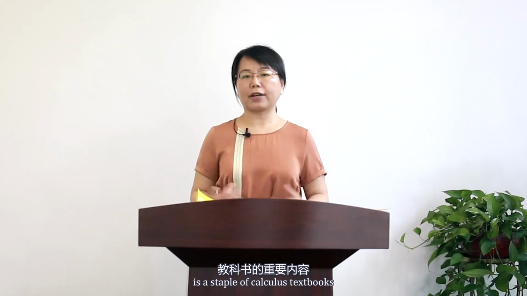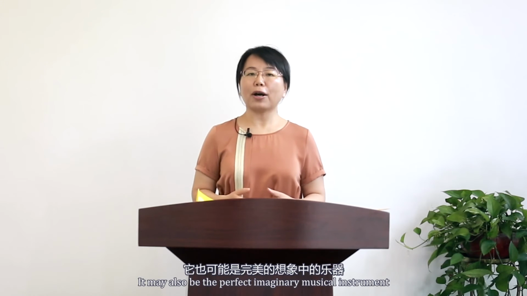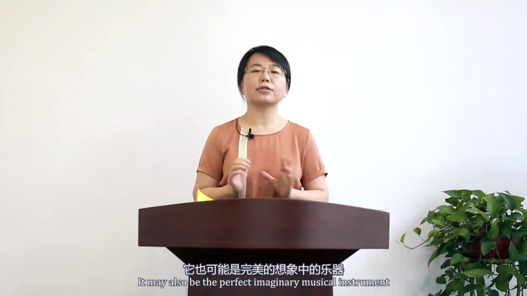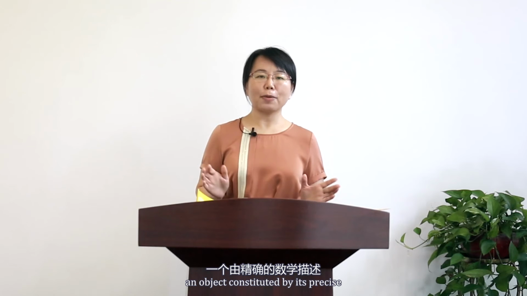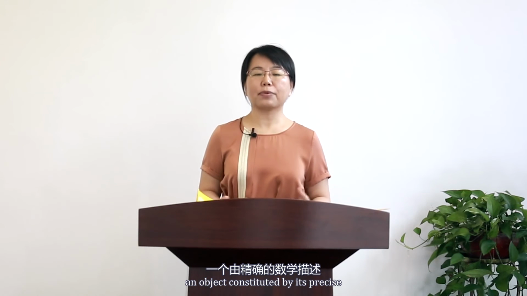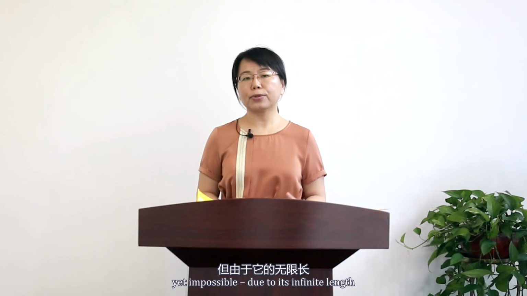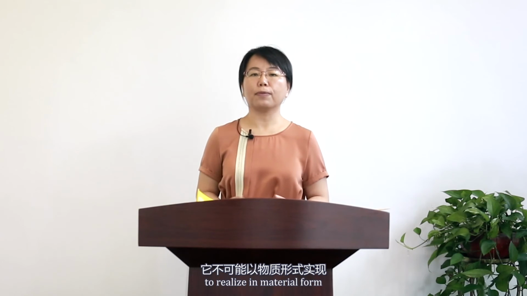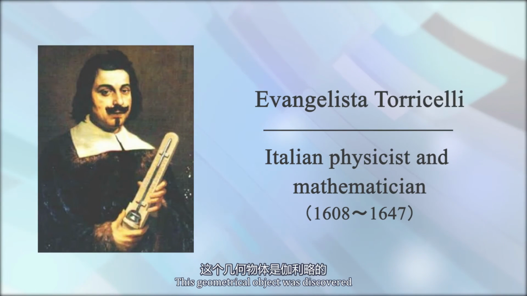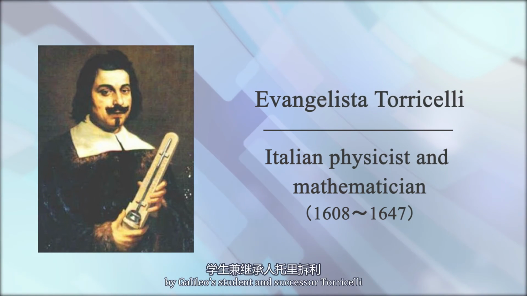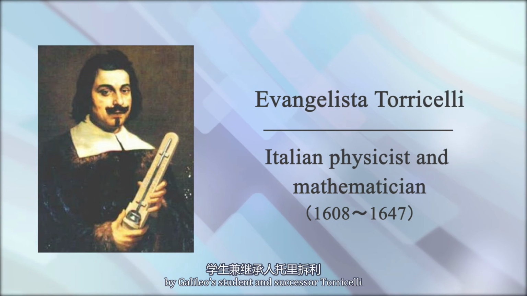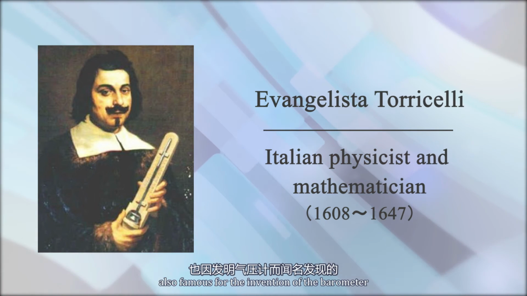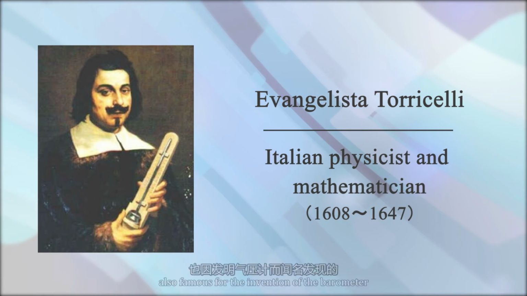Torricelli's trumpet, or Gabriel's horn, is a staple of calculus textbooks. It may also be the perfect imaginary musical instrument. That is, an object constituted by its precise mathematical description, yet impossible, due to its infinite length, to realize in material form. The geometrical object was discovered by Galileo's student and successor Torricelli, also famous for the invention of the barometer.